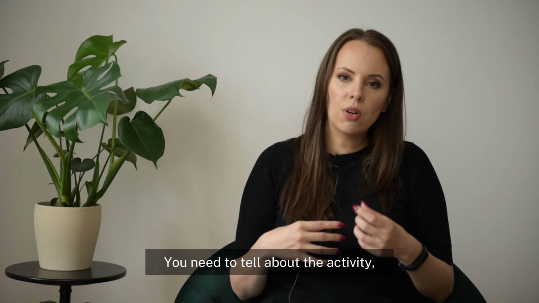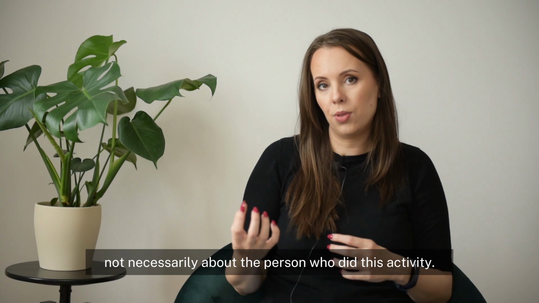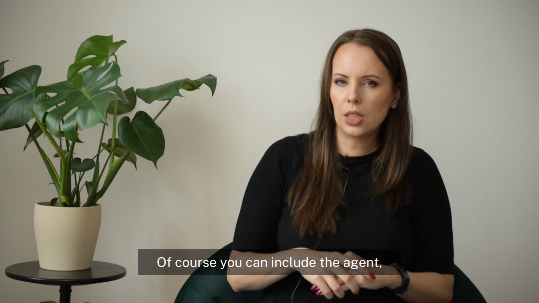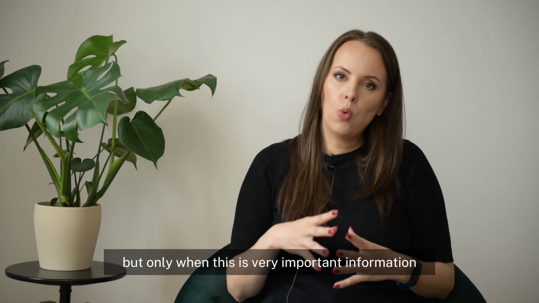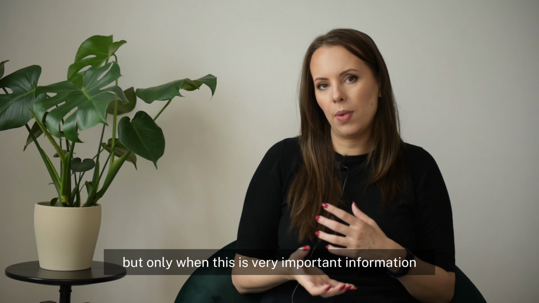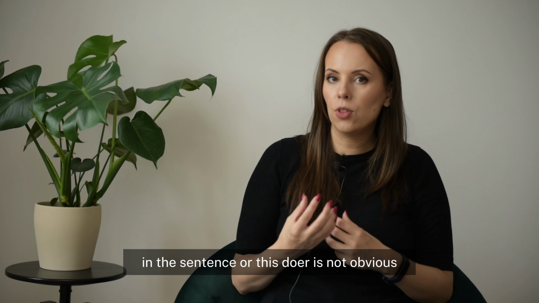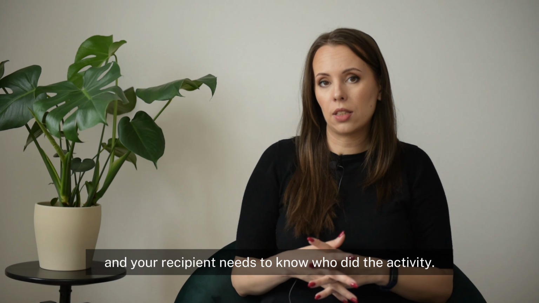You need to tell about the activity, not necessarily about the person who did this activity. Of course, you can include the agent, the doer of the activity, but only when this is very important information in the sentence, or this doer is not obvious and your recipient needs to know who did the activity.